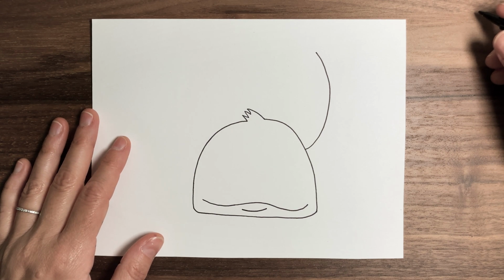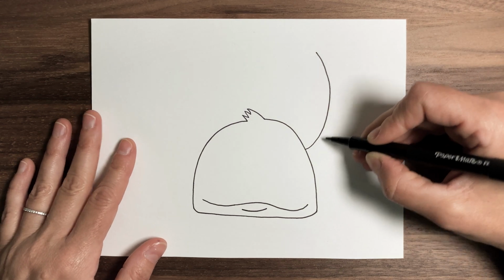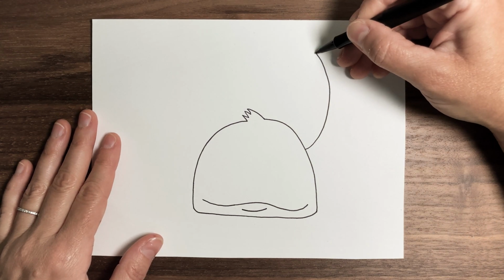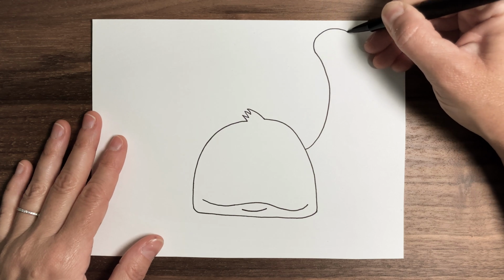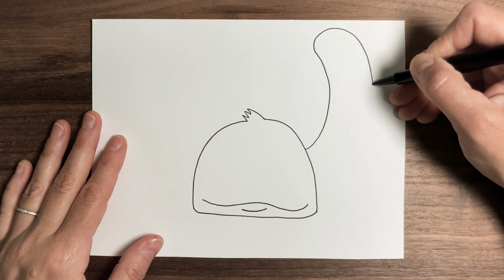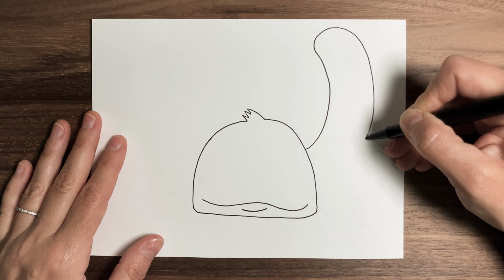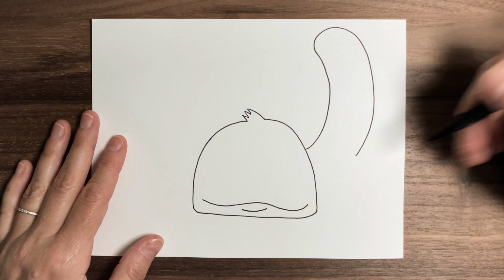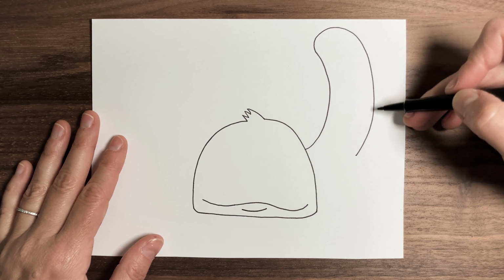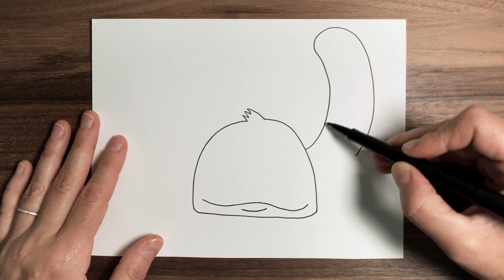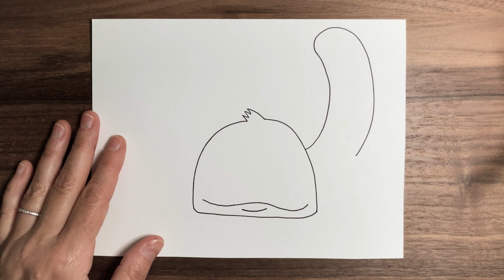Now at the end of this curve, let's do an upside down U shape and then go all the way down until about here, okay? So you're trying to follow the same curve shape that you had on the outside.